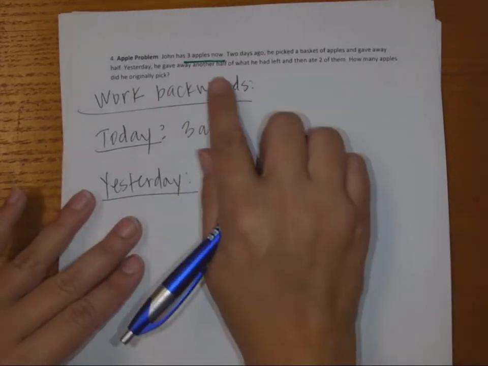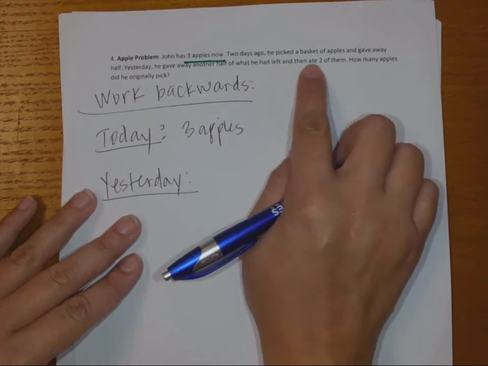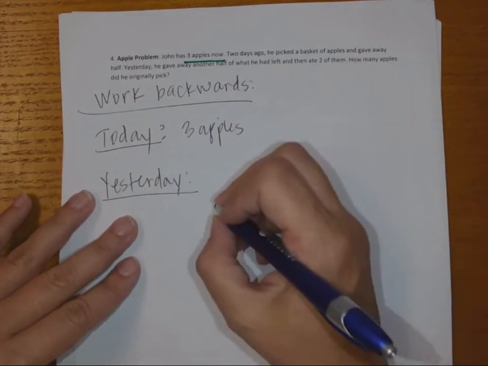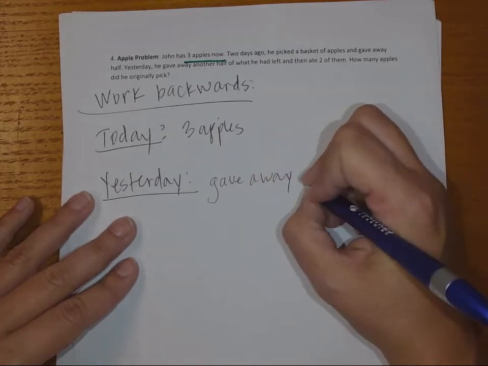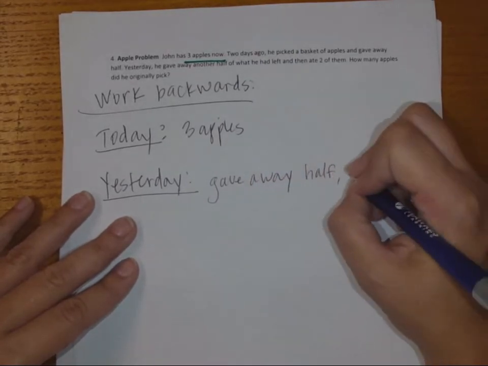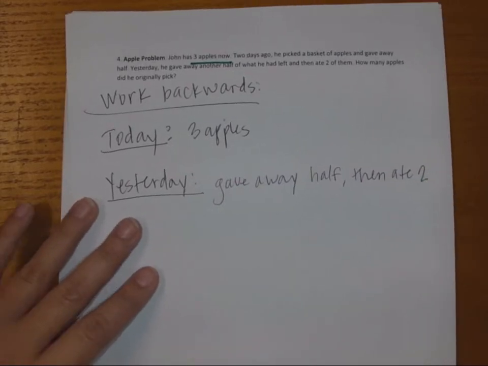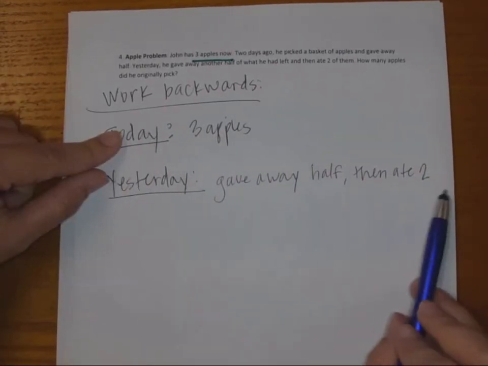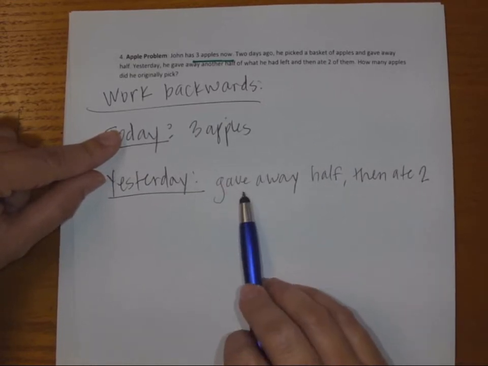Okay, so yesterday he gave away half of what he had left and then ate 2. Okay, so gave away half, then ate 2. Okay, so if we're working backwards, we need to work backwards this way. We need to show eating 2 and then giving away half.